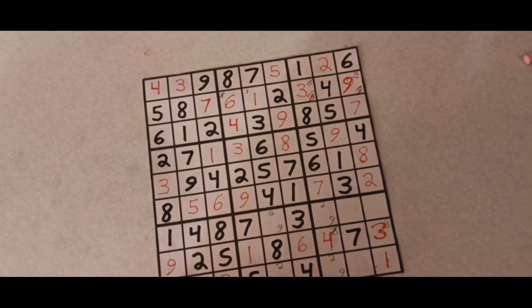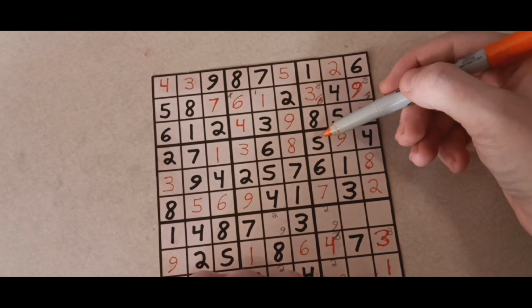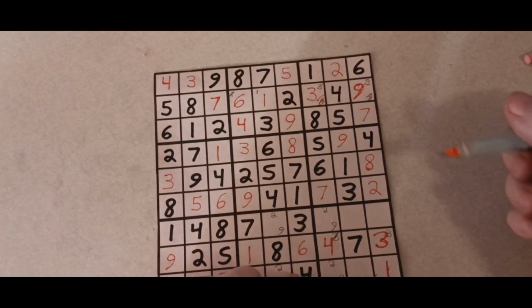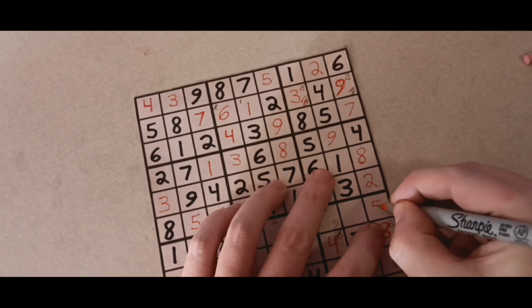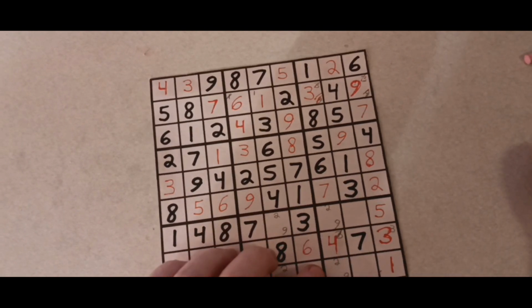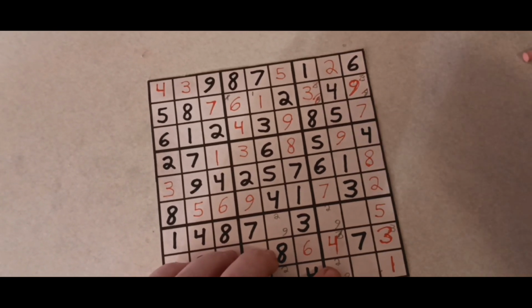Okay, now let's look for a 5. There's a 5 and a 5 in both of these columns here, and the only number left in this column is a 5. So it's got to be it. And counting 1 to 9 up there, you can tell that it's 5.